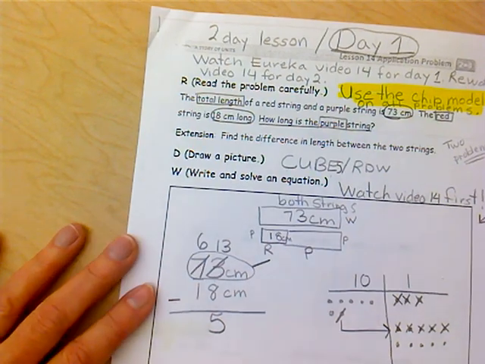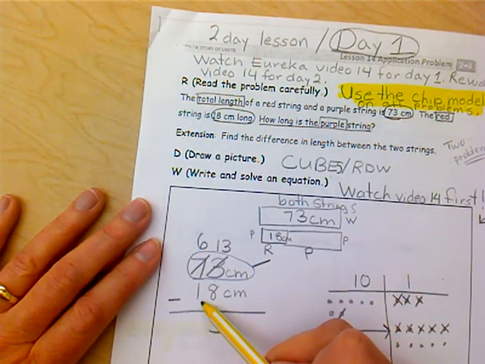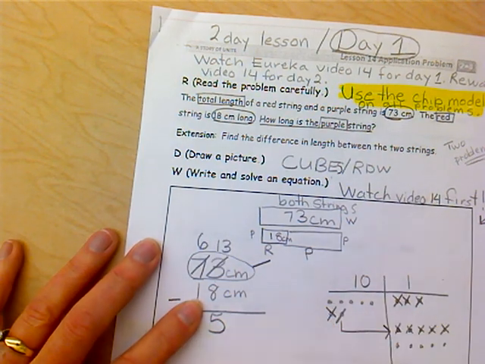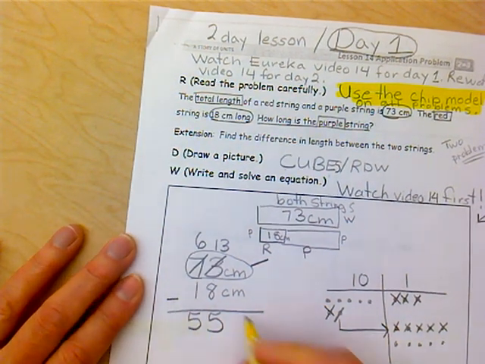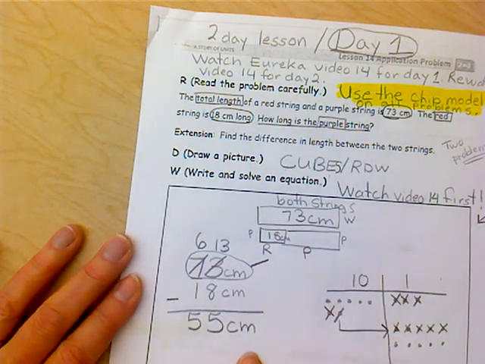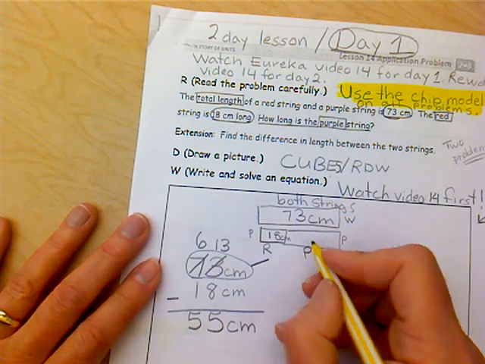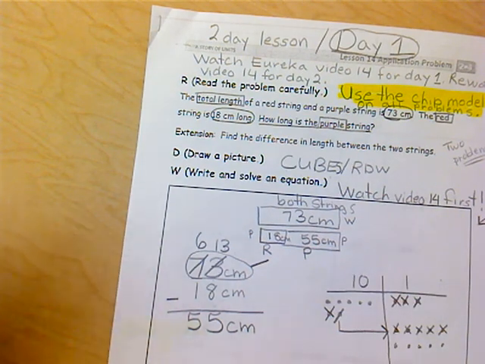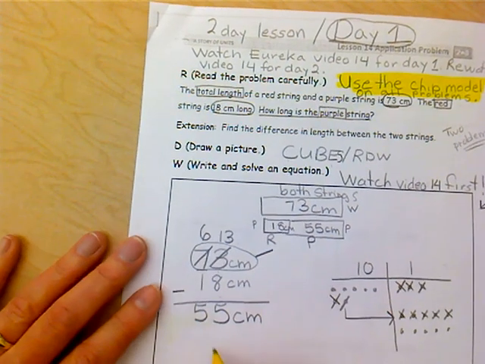5 ones. Now I'm coming over to my tens. I've got 6 tens, take away 1 ten, or 1 from 6, so I've got to cross out one of my tens, and that leaves me with 5 tens. And since I'm dealing with centimeters, I need to identify my problem with centimeters. So my missing part is 55 centimeters. Now I'm not finished because I need to write a statement that explains what's going on here.